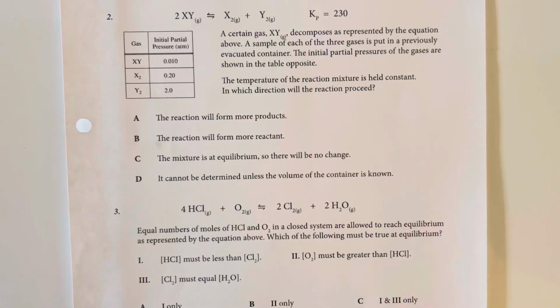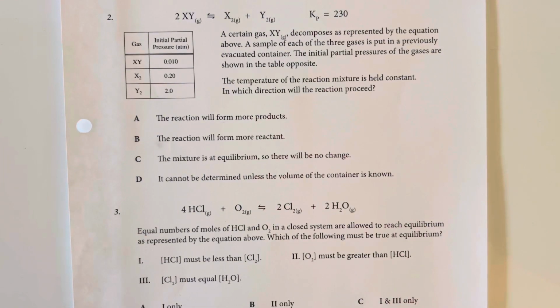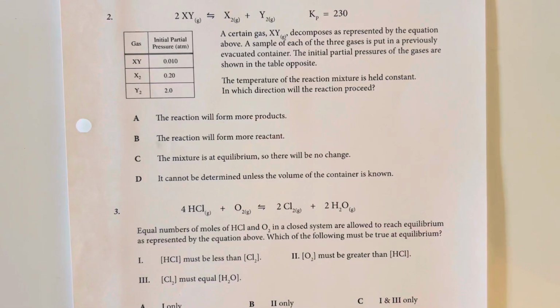A certain gas XY decomposes as represented by the equation above. A sample of each of the 3 gases is put in a previously evacuated container. The initial partial pressures of the gases are shown in the table opposite. The temperature of the reaction mixture is held constant. In what direction will the reaction proceed?